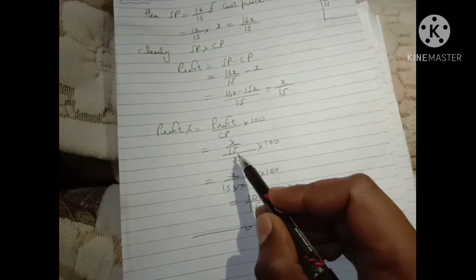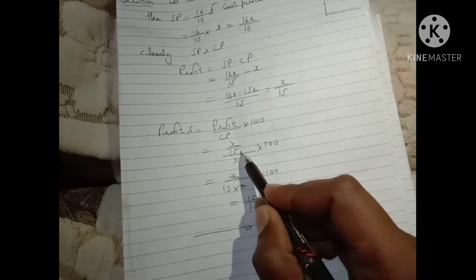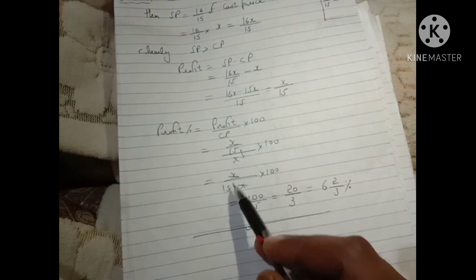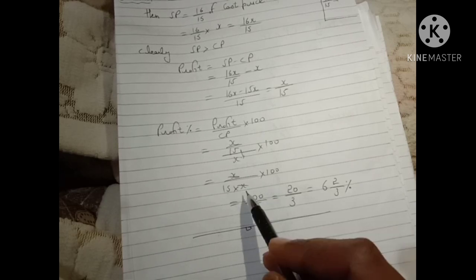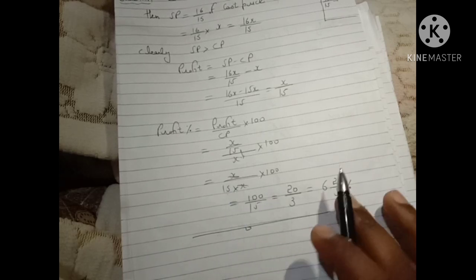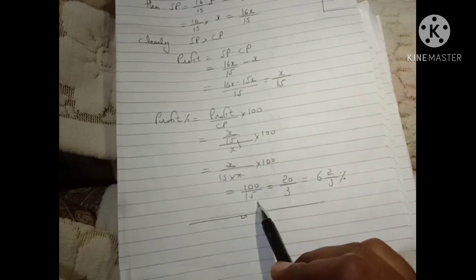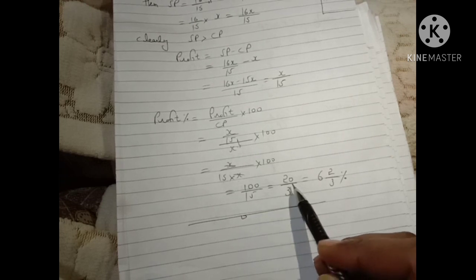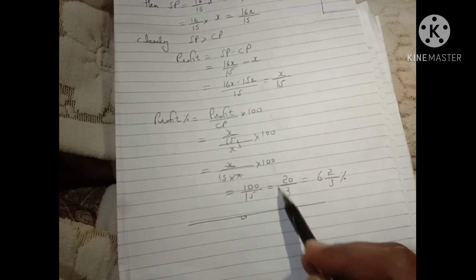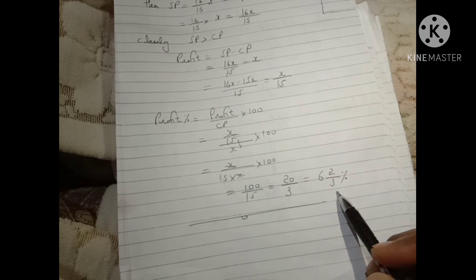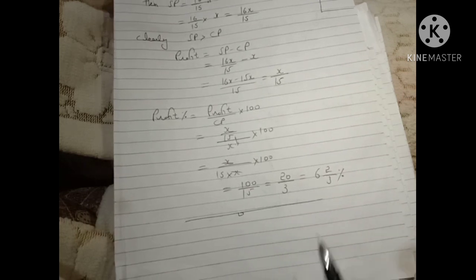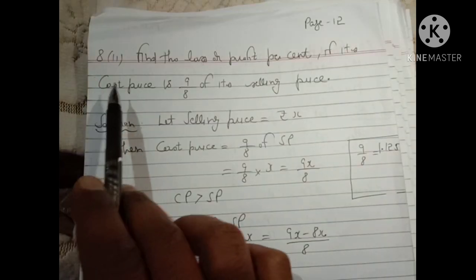And now in the next step you have to take this 15 in the denominator. So it will become x into 15 over x into 100, and this x is cancelled, and now you can say this is 100 over 15, and after division it will become 20 over 3, and after solving it will become 6 2/3%. So it is the profit percentage in this case in the first part of this 8th sum. Okay, now see the second part of this 8th sum.